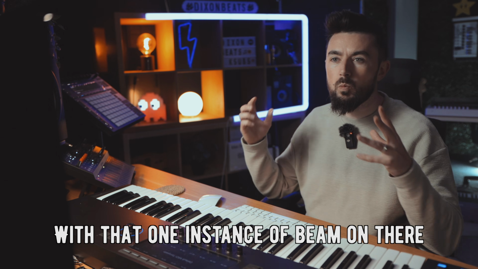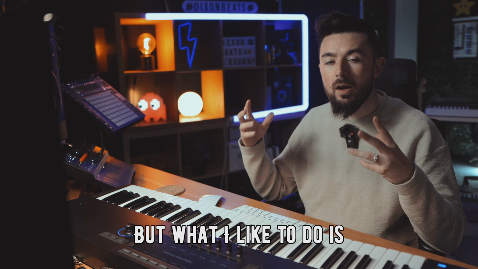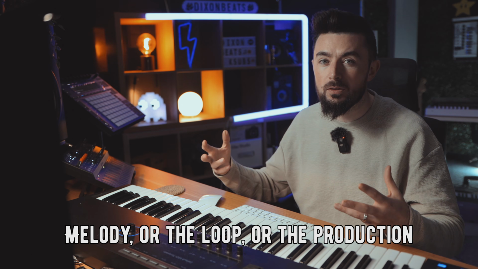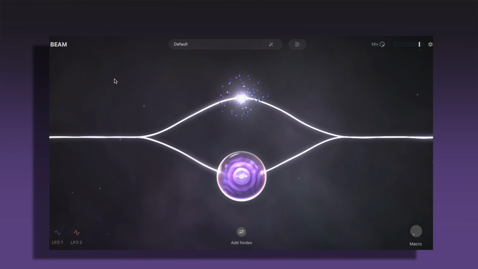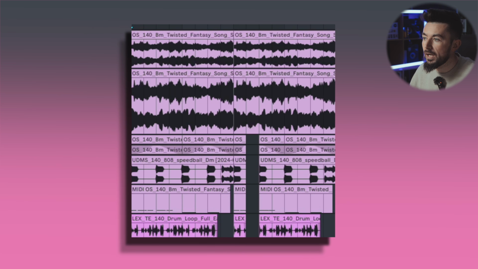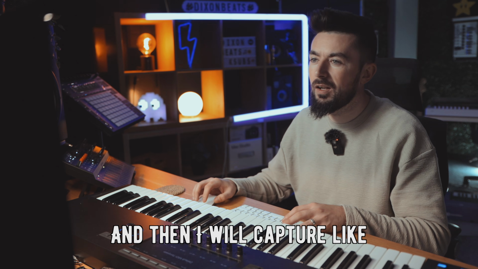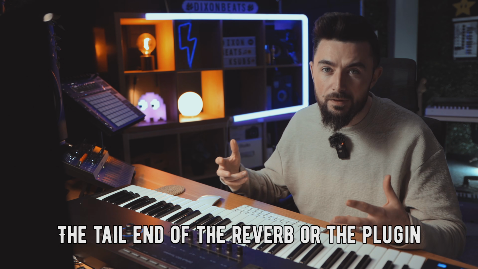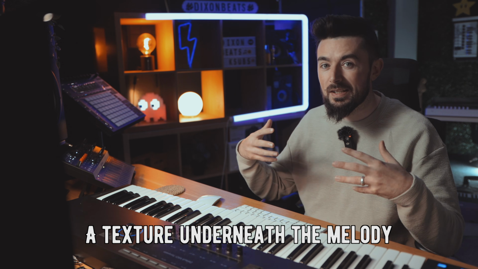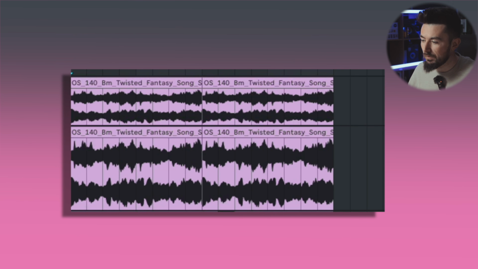That sounds really great with that one instance of Beam on there, but what I like to do is create textures just to add towards the melody or the loop or the production that you're making. So what I did here is I made another instance of this loop with the Beam plugin, and essentially what I'll do is I will just let it play and record it onto another track, and then I will capture the tail end of the reverb with the plugin and chop it up and add it as a texture underneath the melody. So let me just give you a little example of that.